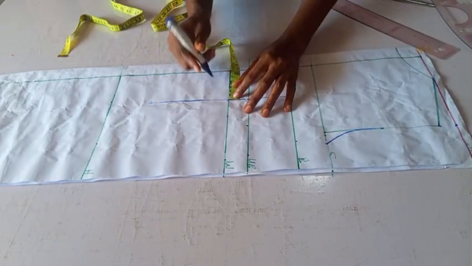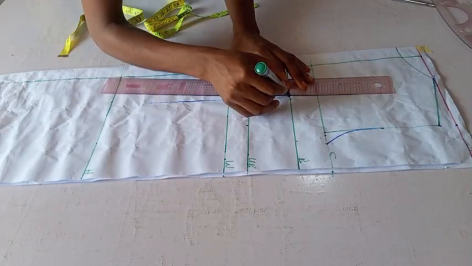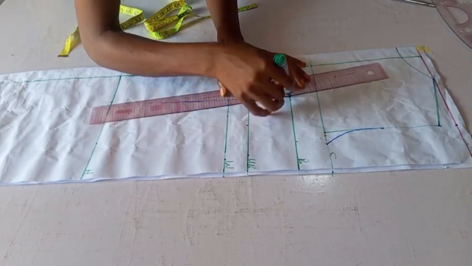Then on the waistline I'm going to mark half an inch on both sides of this line to create our dart. Then I'll mark my dart out.